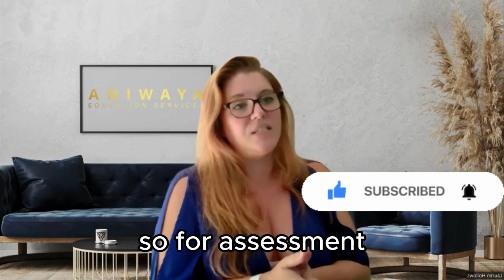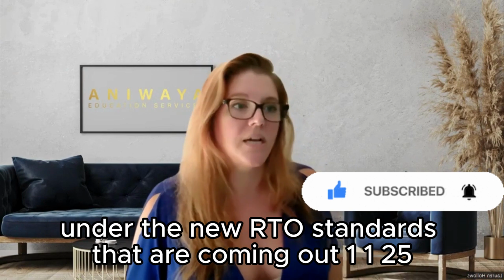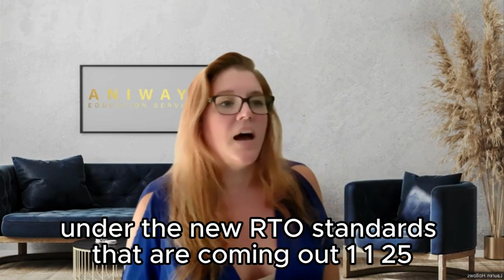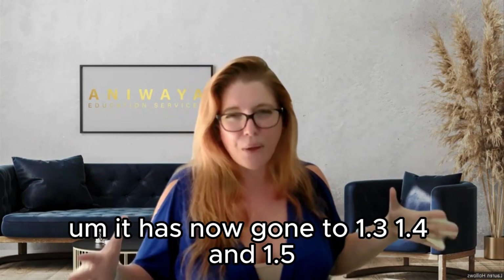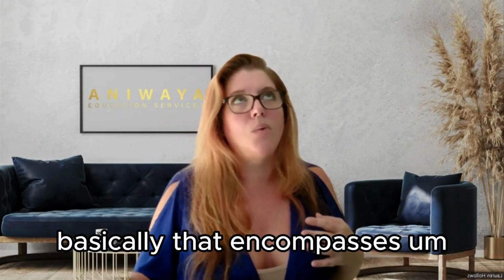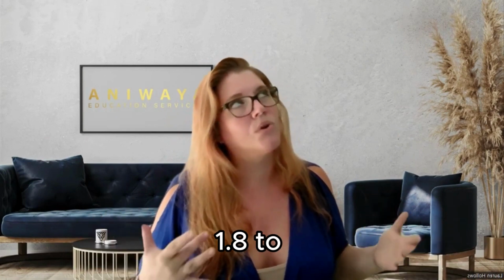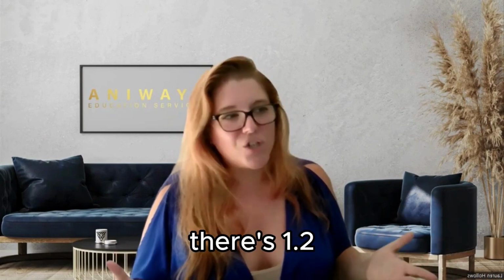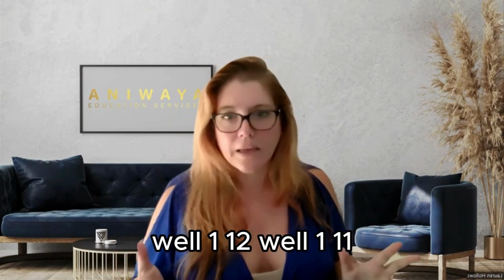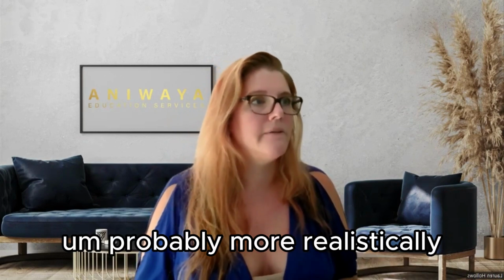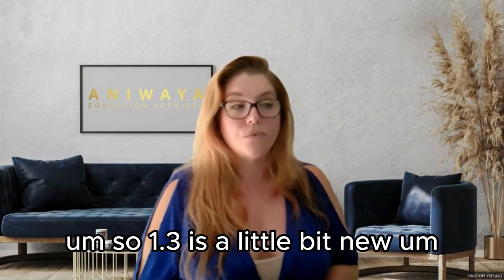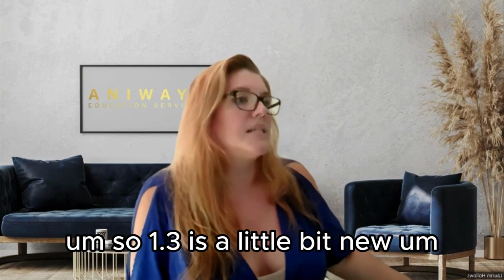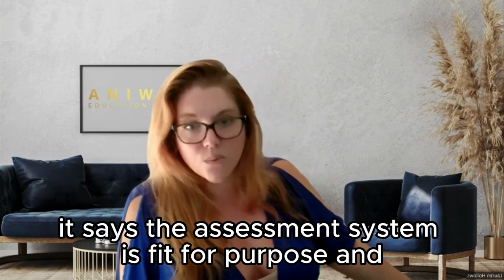Okay, so for assessment under the new RTO standards that are coming out 1/1/25, it has now gone to 1.3, 1.4, and 1.5. Basically, that encompasses what was previously 1.8 to 1.12, well, 1.11 is probably more realistically where we see things sitting. So 1.3 is a little bit new. It says the assessment system is fit for purpose and consistent with the training product.